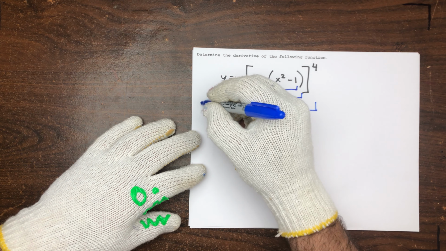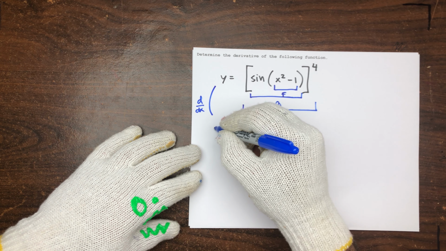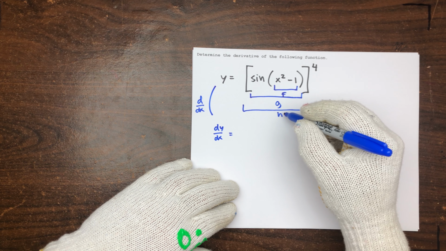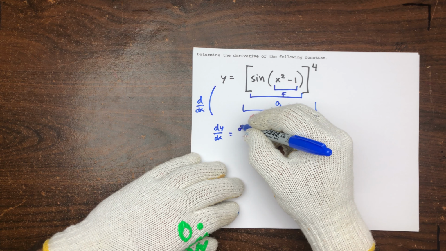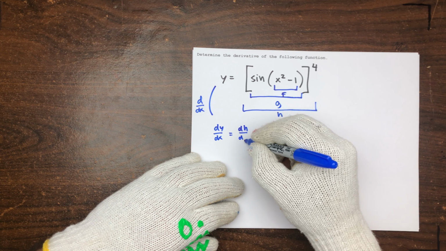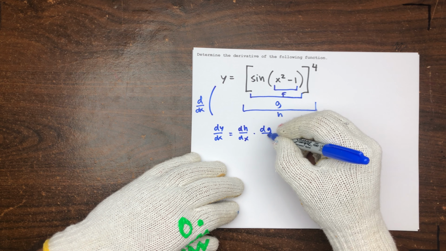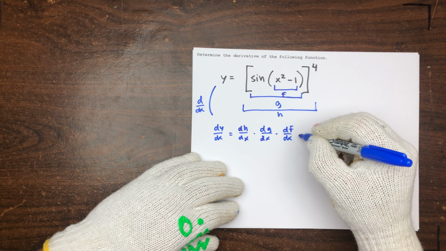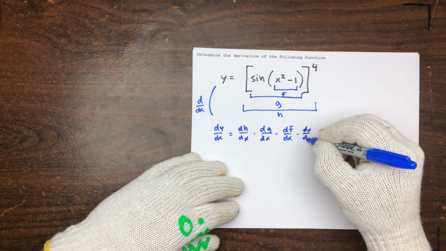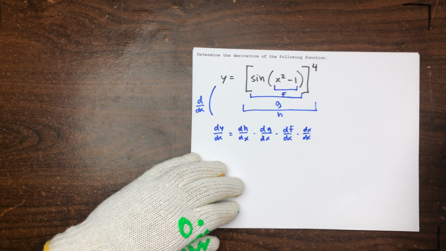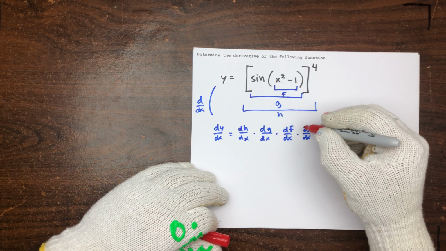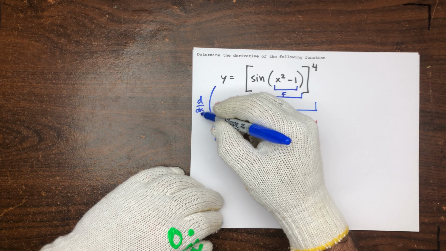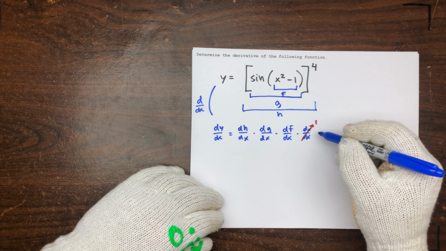So we're going to take the differential operator on both sides, d by dx. So we get dy by dx. And here we start. So we take the derivative of h first. I'll write it down one last time, okay? dh by dx times dg by dx times df by dx times dx by dx. Remember, you always end off with the derivative of the variable itself. In this case, it's always going to be 1. But if we took the derivative with respect to time or something like that, then this would not be 1.